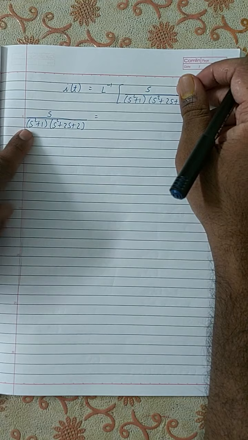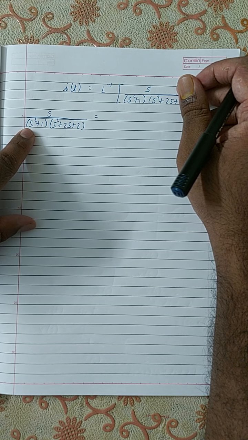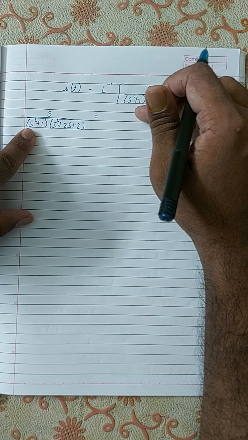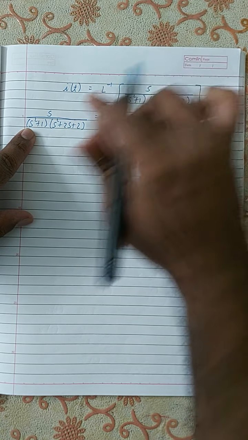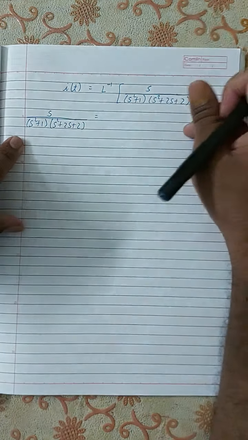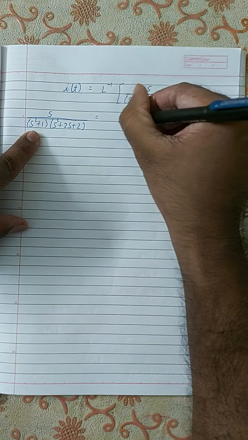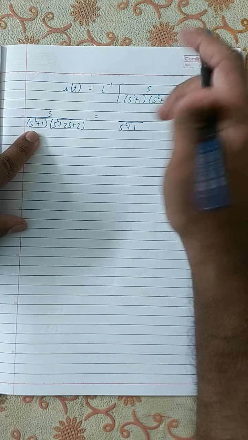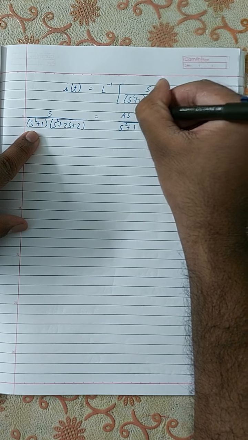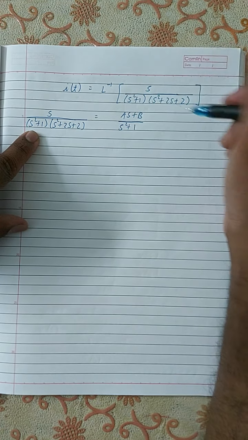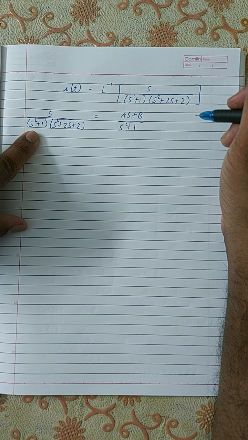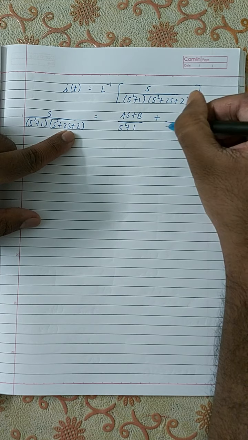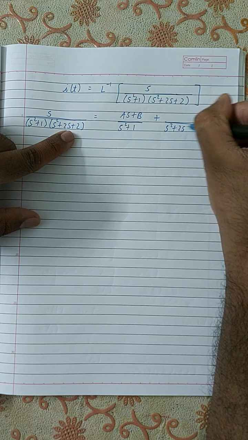You see over here, the degree of the denominator is s square. Always the degree of the numerator must be 1 minus the degree of the denominator. So here it is s square plus 1. If it is s square plus 1, then the numerator should be as plus b, where a and b are the coefficients you need to find. Plus, and the other factor is what? S square plus 2s plus 2.